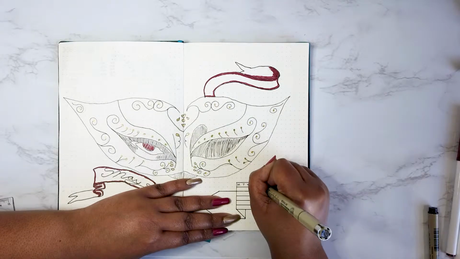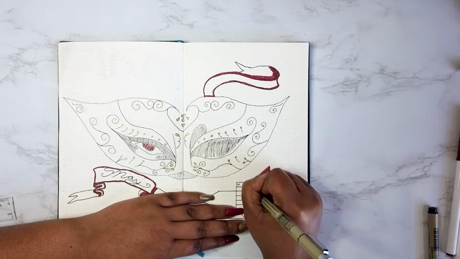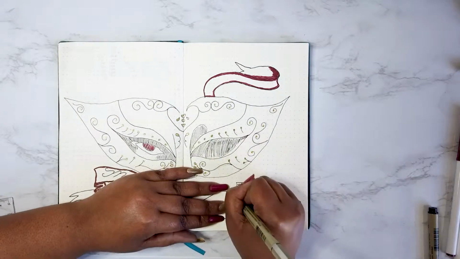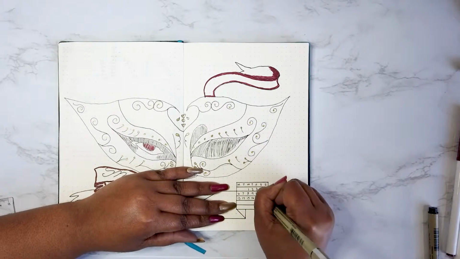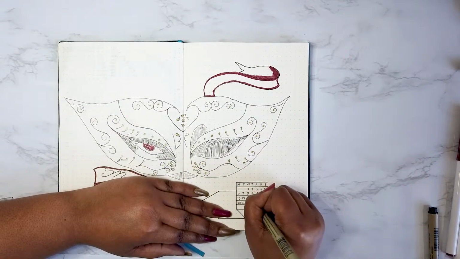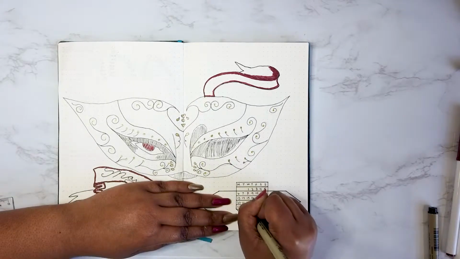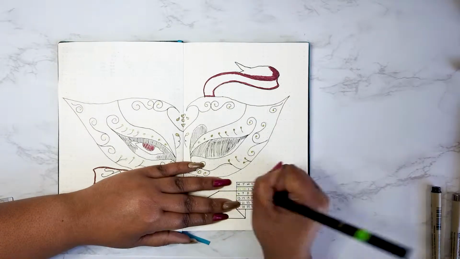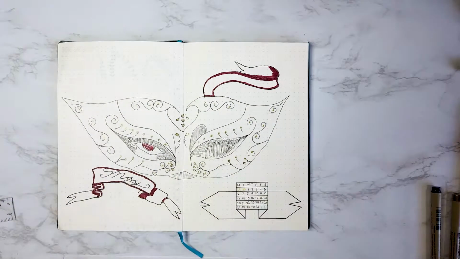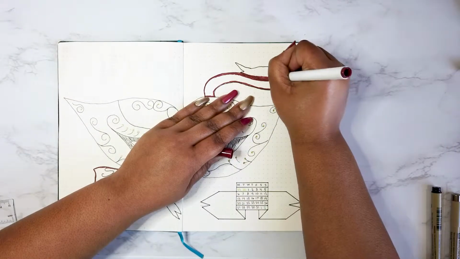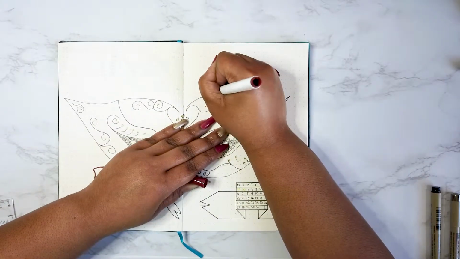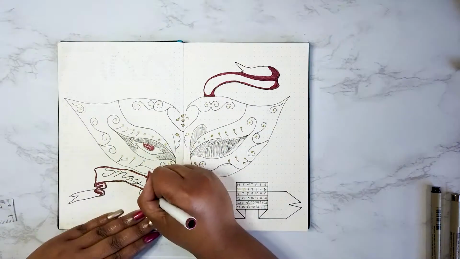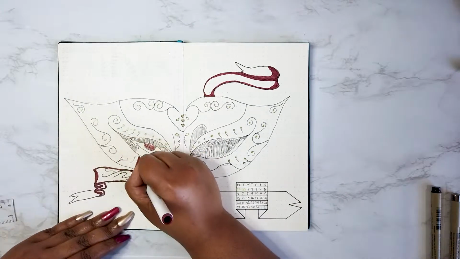I obviously started with the eye and I shaded in the eye, and then it just kind of went on from there. I've been working a little bit on my handwriting, because normally whenever I write, I just go super sloppy, and I really need to make sure that I make it look neat, because it takes away from what I work so hard on in the bullet journal. So I'm definitely going to start writing a lot neater than I have in the last month.